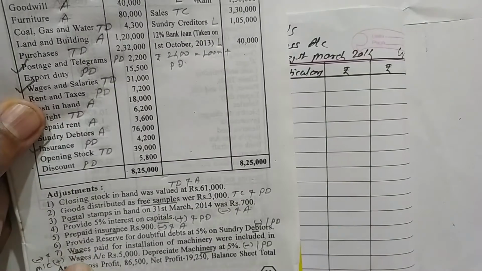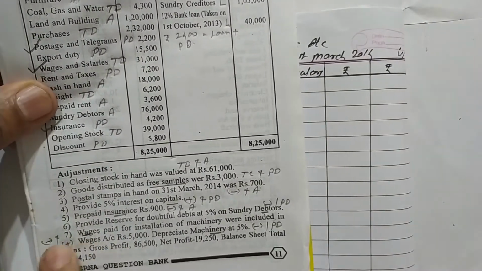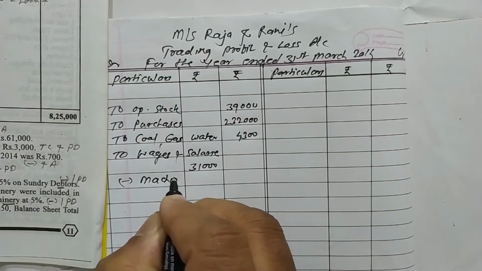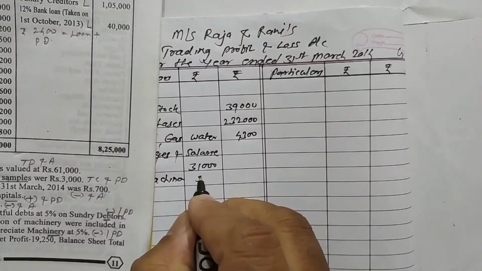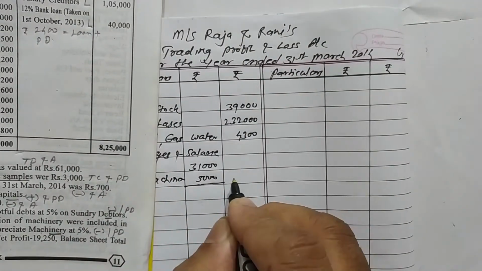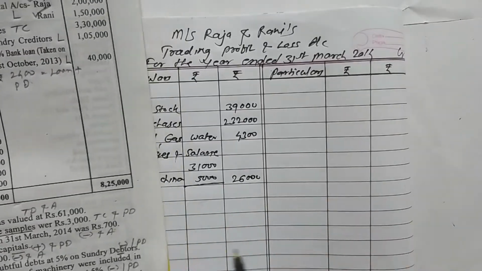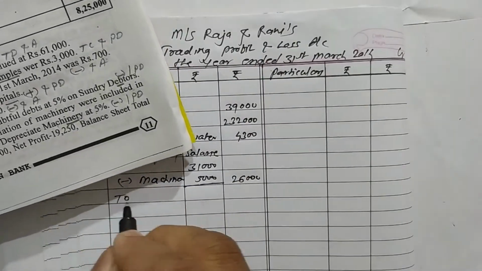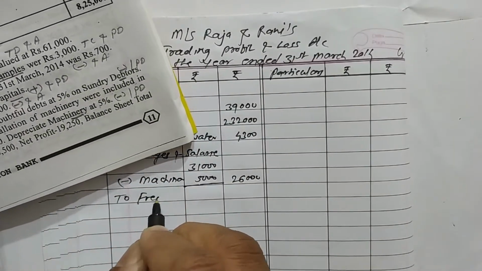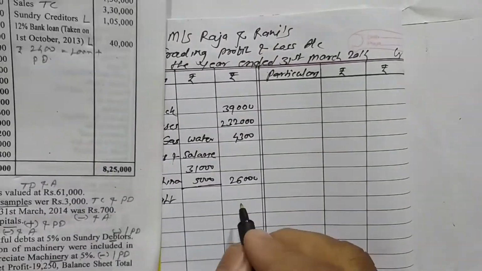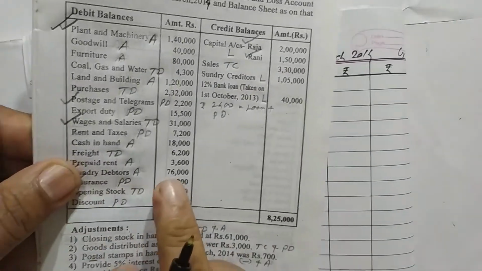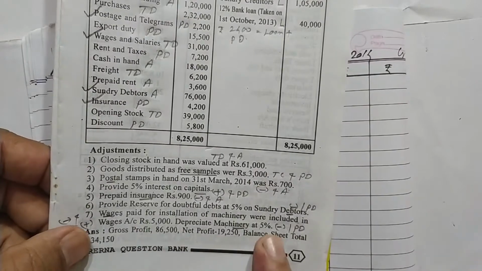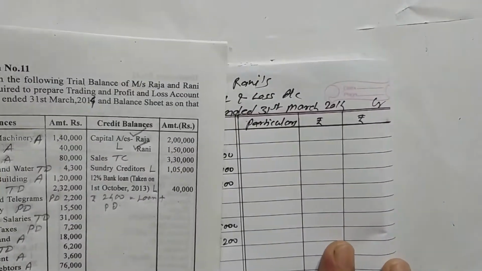Okay, find out the tick. Seventh adjustment. We have to subtract from wages and add it in machinery. Right, here it is less machinery, rupees 5,000. Deduction comes to rupees 26,000. Okay. Now next one. Freight. Freight is on the trading debit side, rupees 6,200. Now see the next TD item. Okay, nothing else. Now go to the credit side.